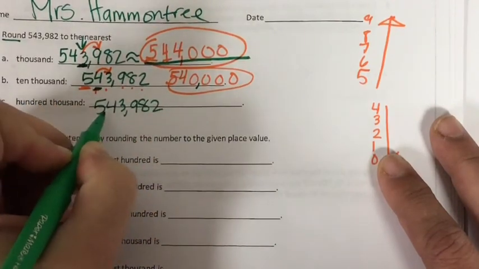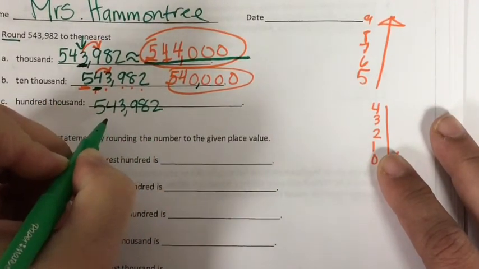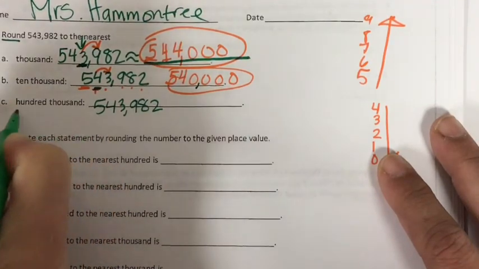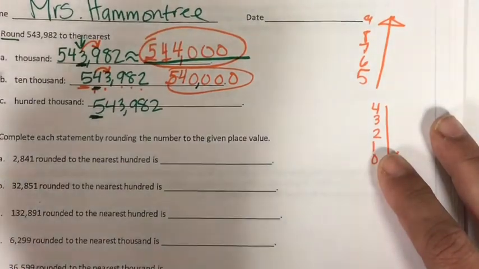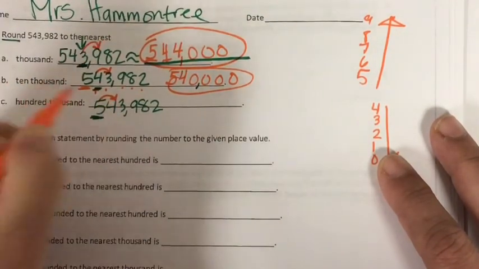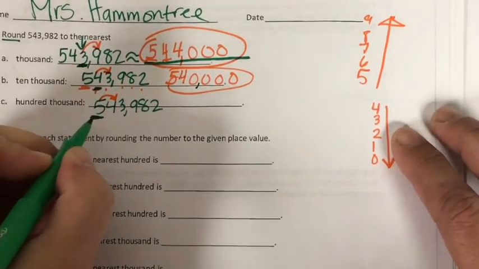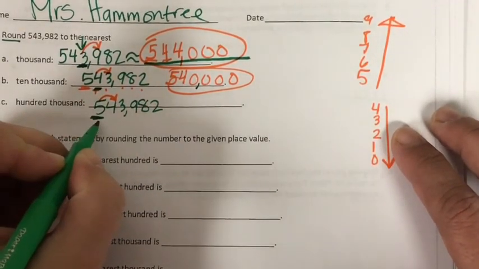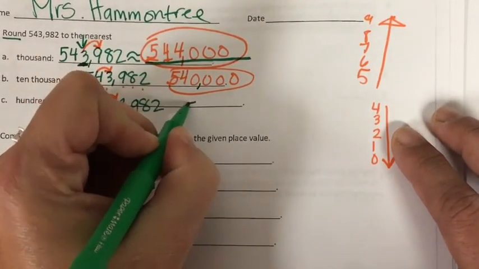543,982. All right. Well, let's see, 100,000. So that 5 is in the 100,000s place. I'm going to look at the bossy neighbor. It's a 4. So what is the fate of the digit that's in the 100,000s place? This 5 right here. Well, it's going to stay the same.